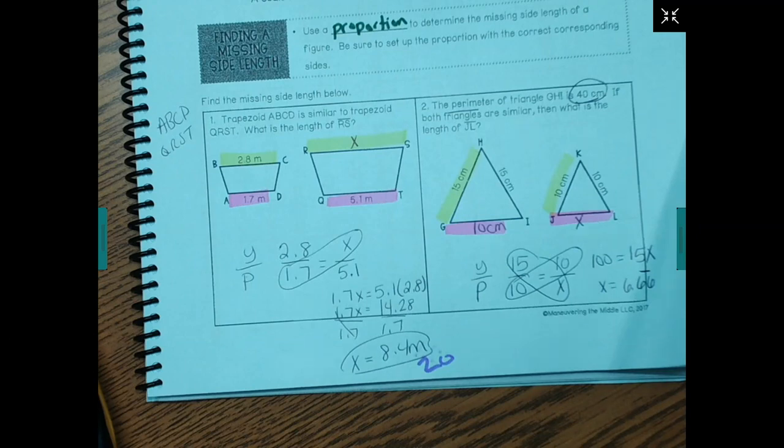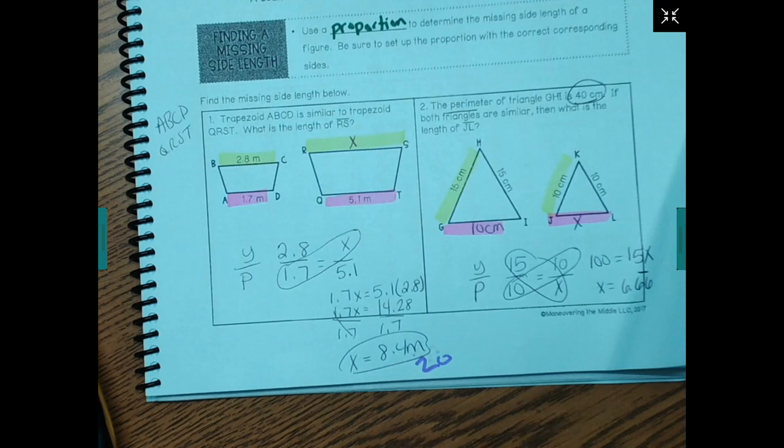Okay? Now, the numbers on your assignment will be much easier. They'll be whole numbers or very easy decimals. So literally that's all we're doing. The hardest part, the only new part is that you have to figure out what goes with what by remembering what corresponds.